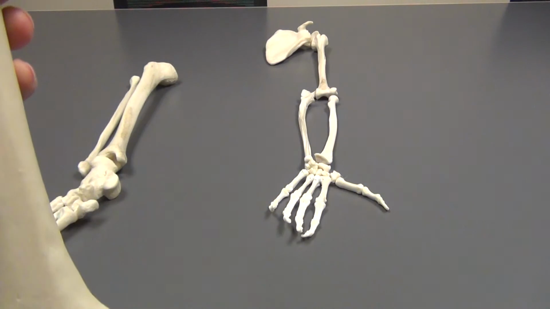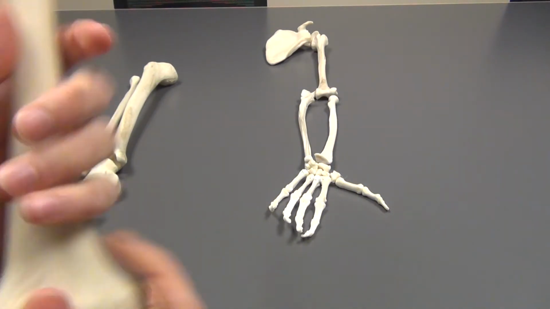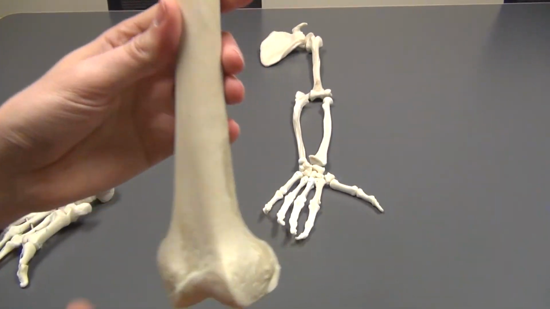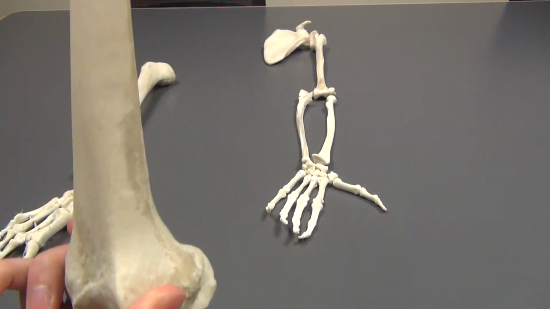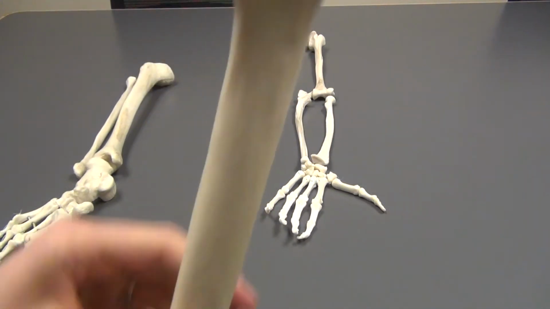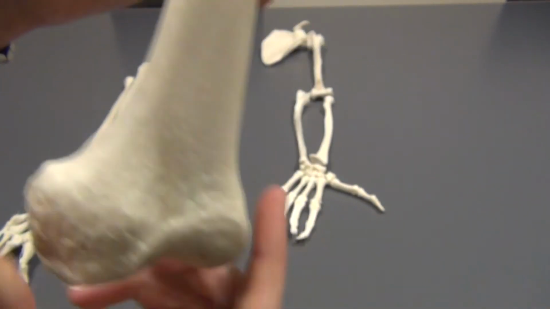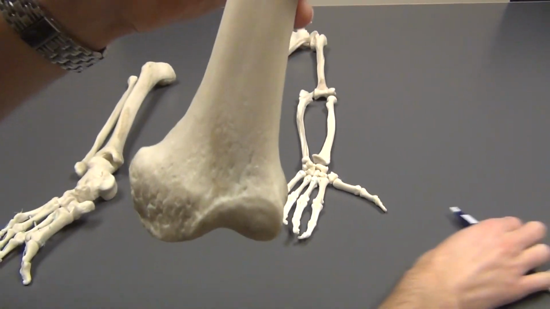Now there's one more landmark that's kind of hard to see on this femur, so I'm going to grab the left femur over here that I have. It's a little more obvious to differentiate the medial epicondyle, which is now on this side, from something called the adductor tubercle. I'll see if I can identify it for you.